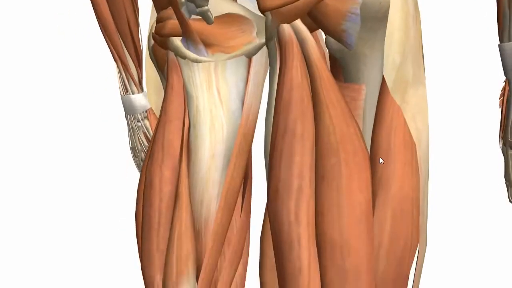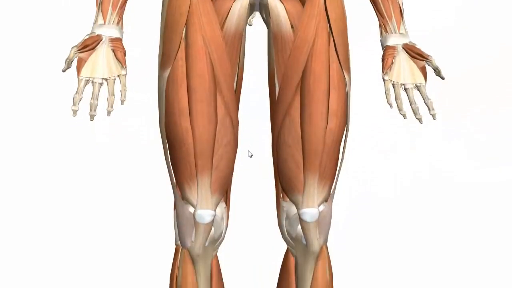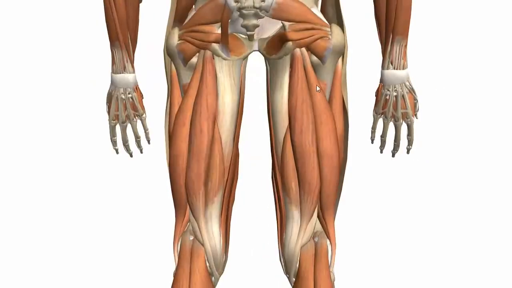So next I'm going to talk about the muscles of the thigh region. The thigh can be split into three compartments. You've got an anterior compartment, a posterior compartment, and a medial compartment, which are separated by intermuscular septa. The anterior compartment is mainly innervated by the femoral nerve. The medial compartment is mainly innervated by the obturator nerve, and the posterior compartment, the hamstrings, are innervated by the sciatic nerve, or branches of the sciatic nerve.